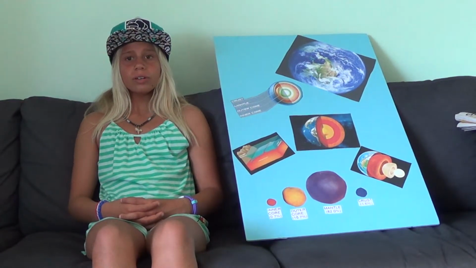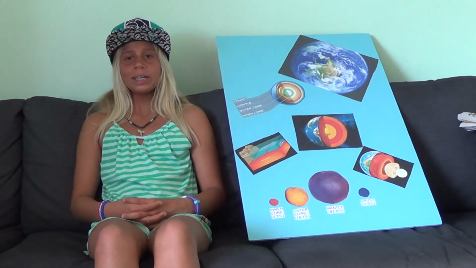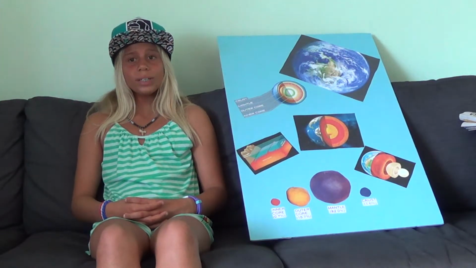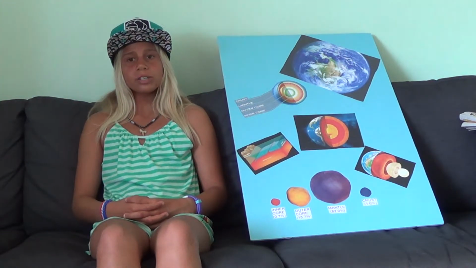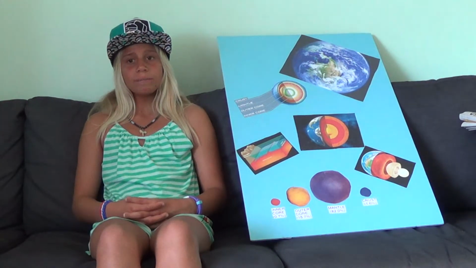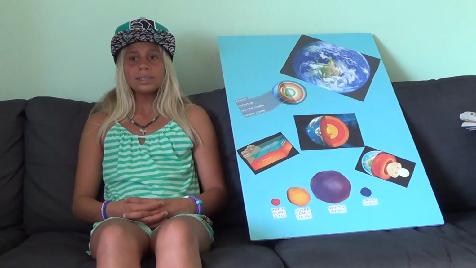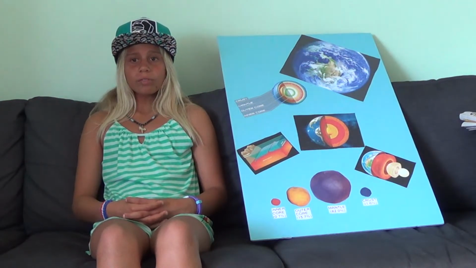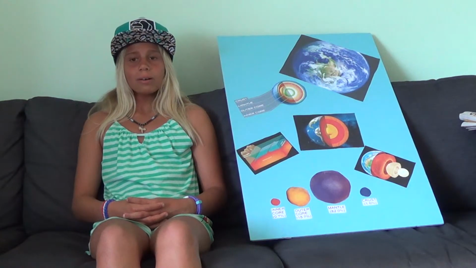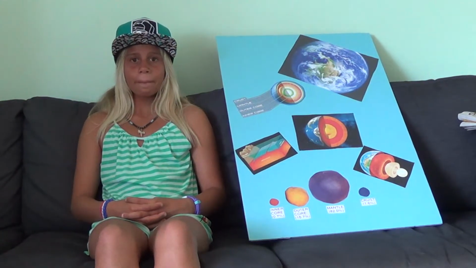The Earth's inner core is made up of iron and nickel, just like the outer core, but the inner core is so deep in the Earth and under so much pressure that even though it is extremely hot, it's a solid. The inner core is the hottest part of the Earth with over 5,000 degrees Celsius. It is about as hot as the surface of the sun.